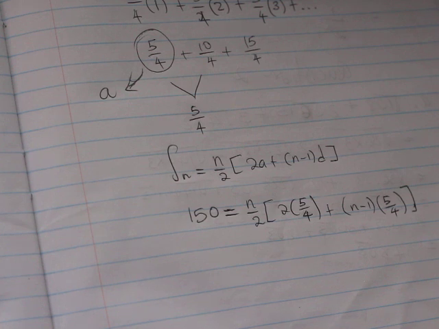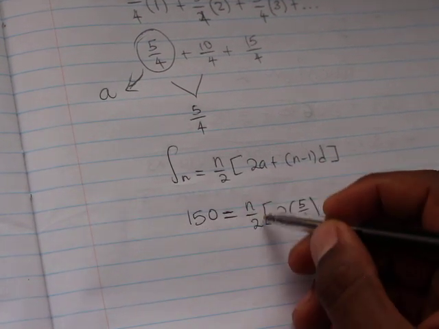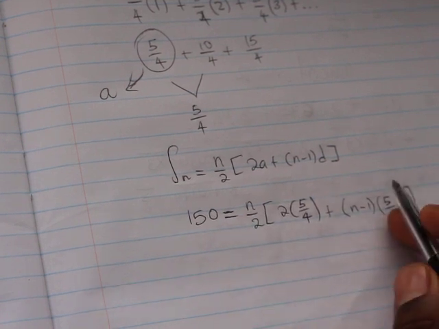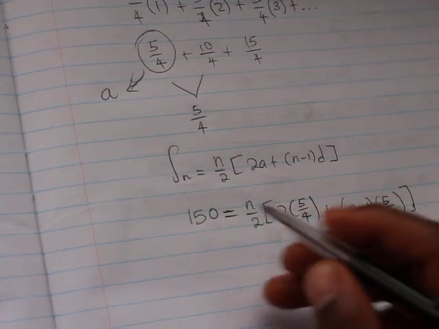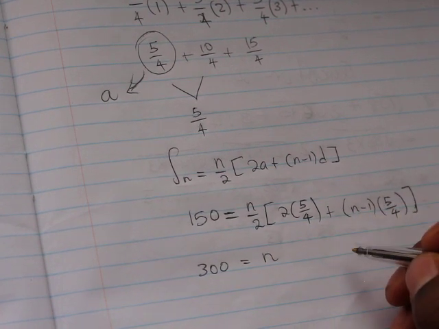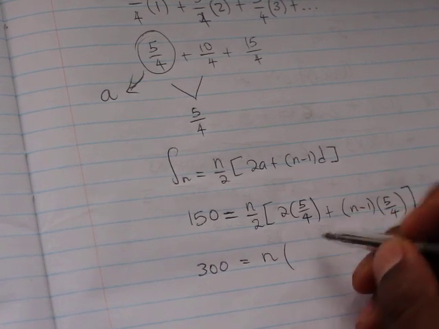We're gonna need some luck over there. Okay, let's multiply throughout by 2, so we get rid of the 2 there. So you multiply on the left and on the right by 2. On the left we're gonna have 300. On the right we're just gonna have the n, and that becomes what?